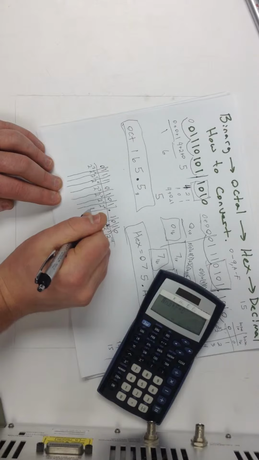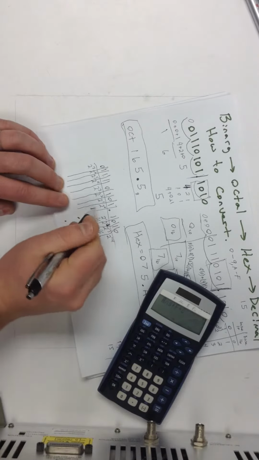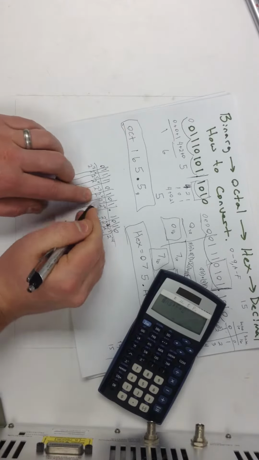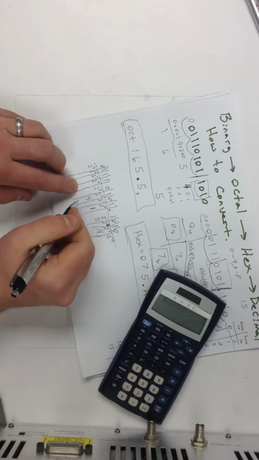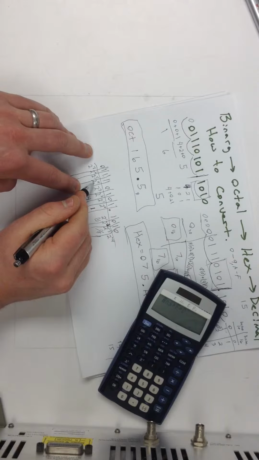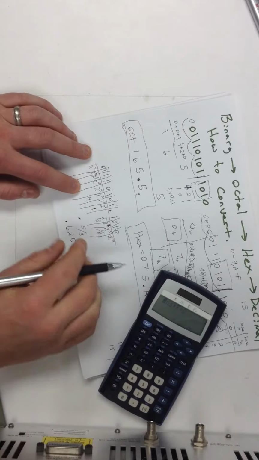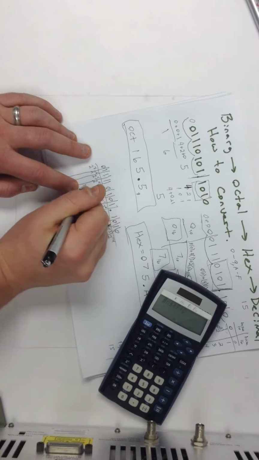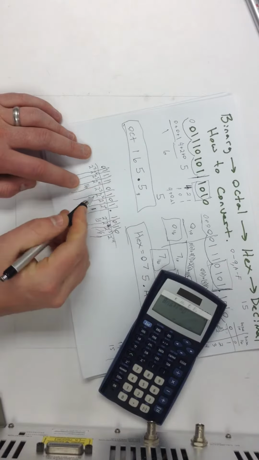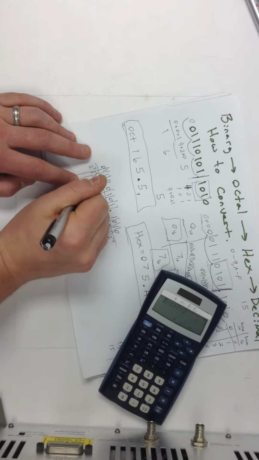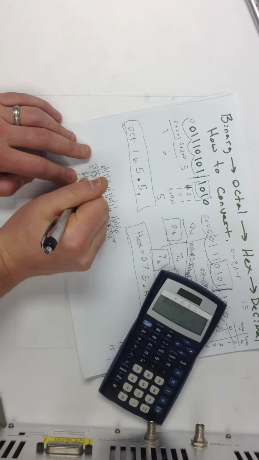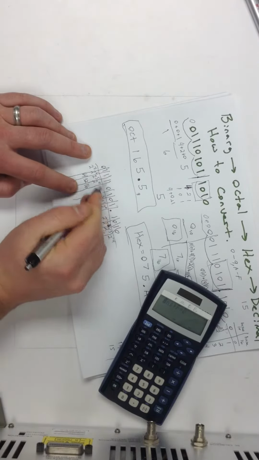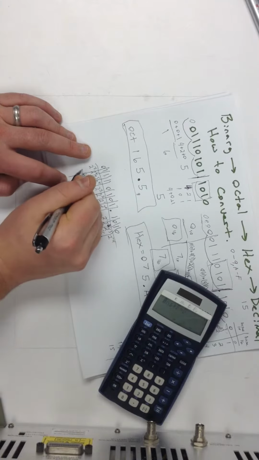So then we have 1 plus 1 times 2 to the 2, which is a 4, plus 2 to the 4th, which is 16, plus 2 to the 5th, which is 32, plus 2 to the 6th, which is 64. And then all these, since they're zeros, they're going to be 0, right?